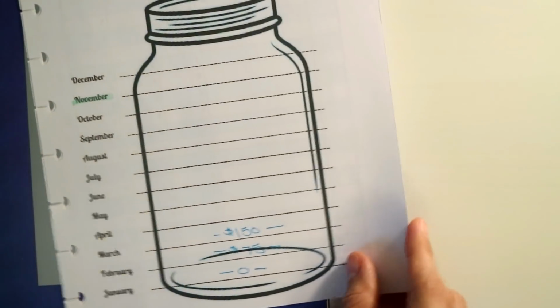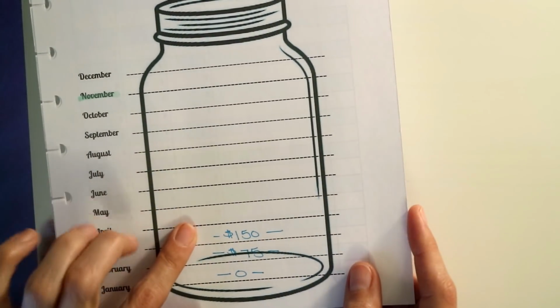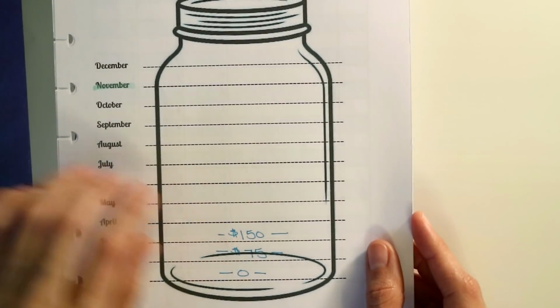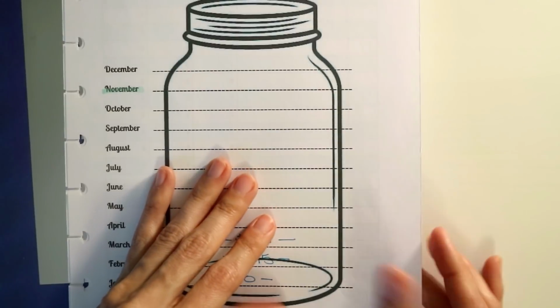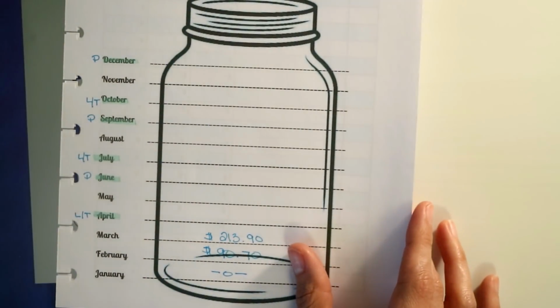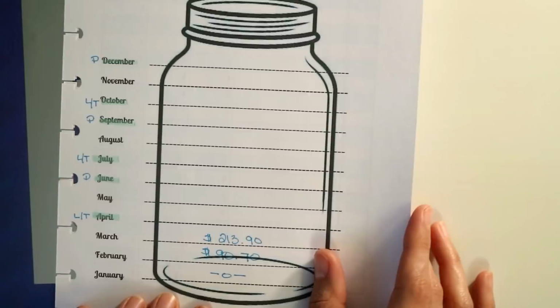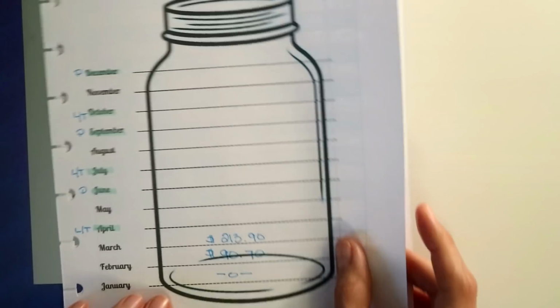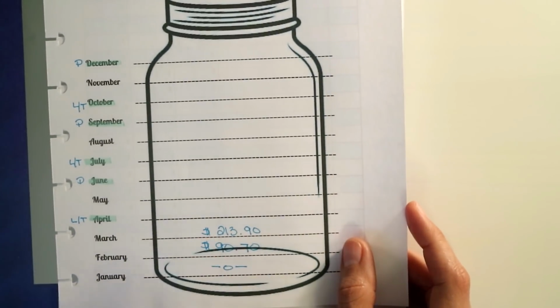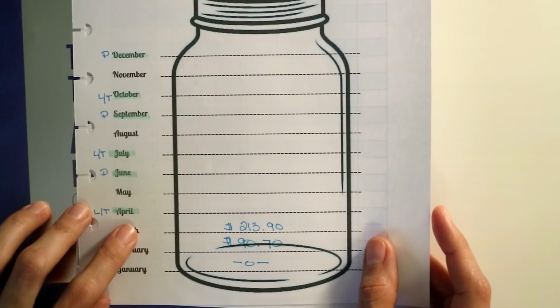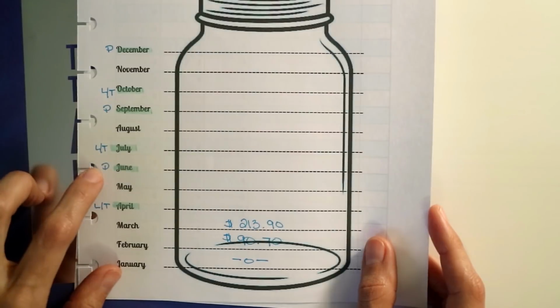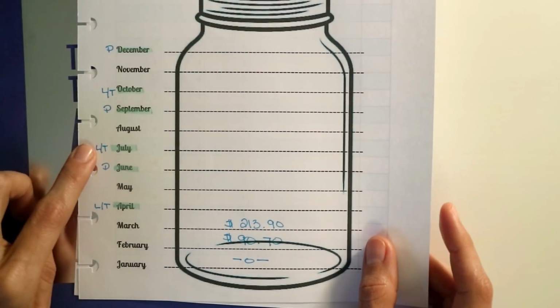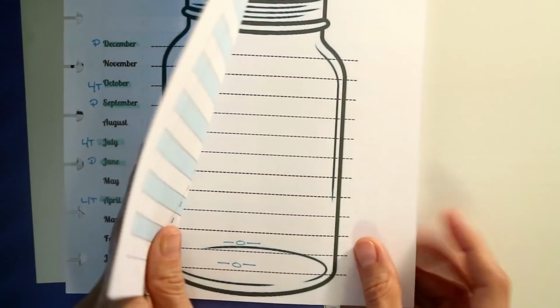I've got nothing for vacation. I have $150 in my dental plan, which will be due in November. I highlighted the date that it's due. Trash, life insurance, and pest control has $213.90 in it right now, and I highlighted again when these are due. So life insurance and trash is due in April, and then pest is in June, and then life and trash in July, and so on.